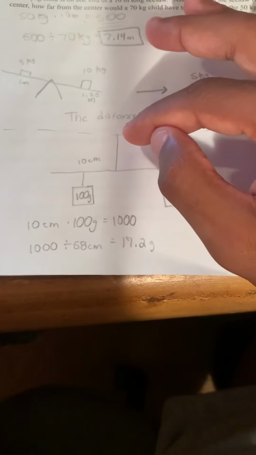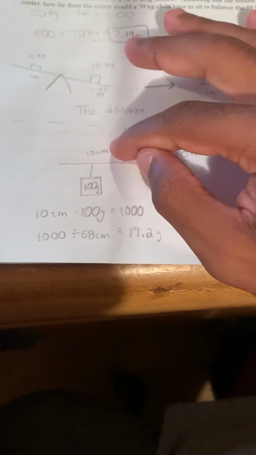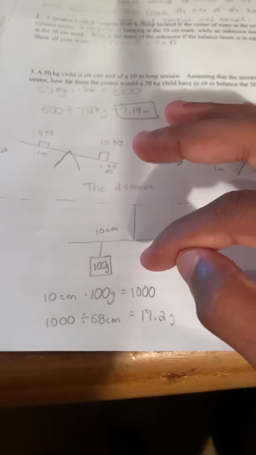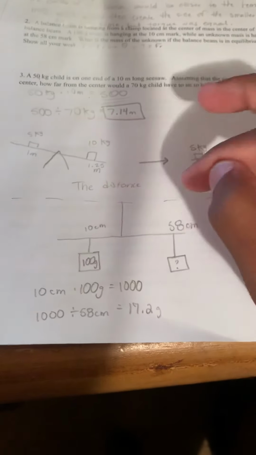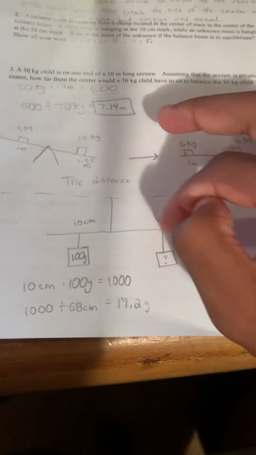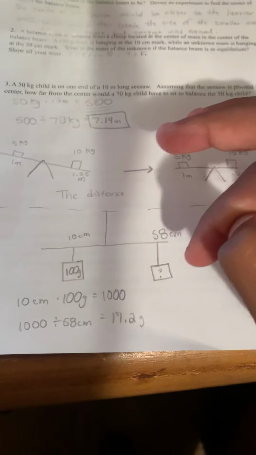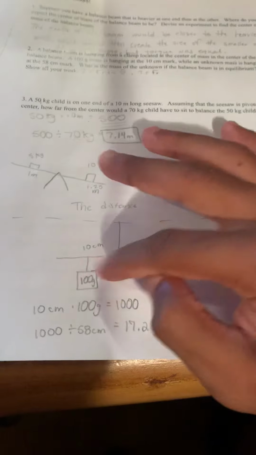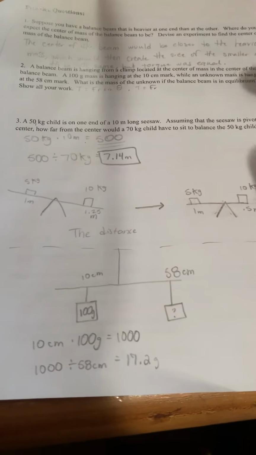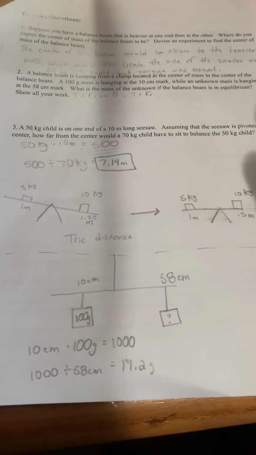And then basically to find the torque, you do 10 centimeters, which would be the distance, times 10 grams, which would be the mass, and you get 1,000. And then to find the unknown, you do 1,000 divided by 58, and you would get 17.2 grams, which would then balance these out.